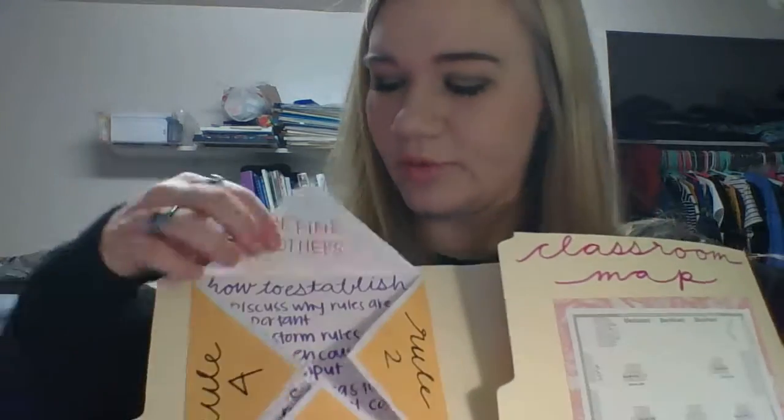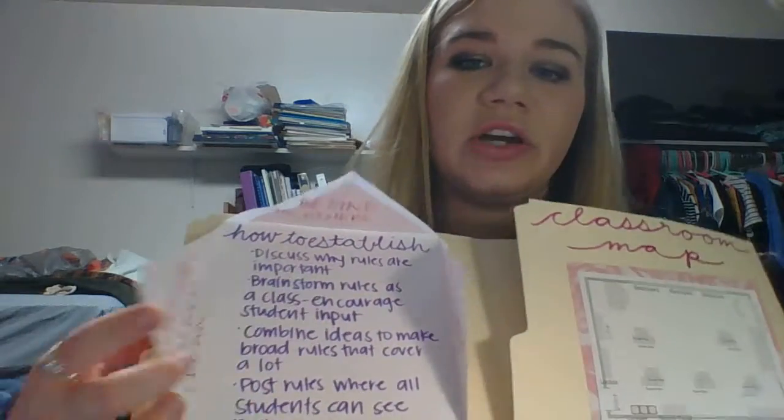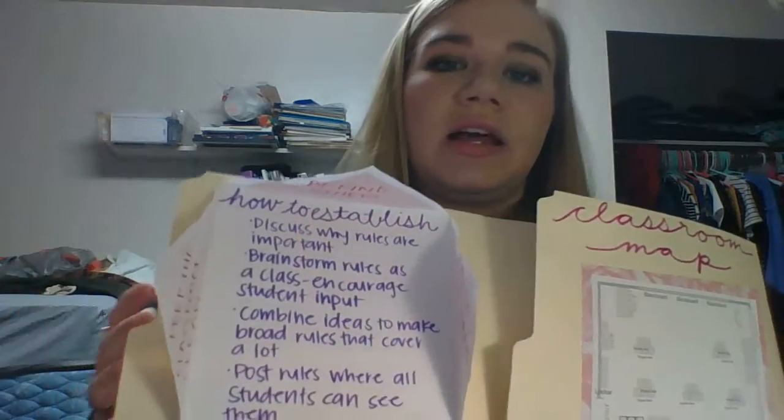And then the next page we have is rules and consequences, and for that I chose to do this thing where I have some different rules written. So be kind to others, raise your hand, listen when the teacher's talking, and keep the classroom clean.